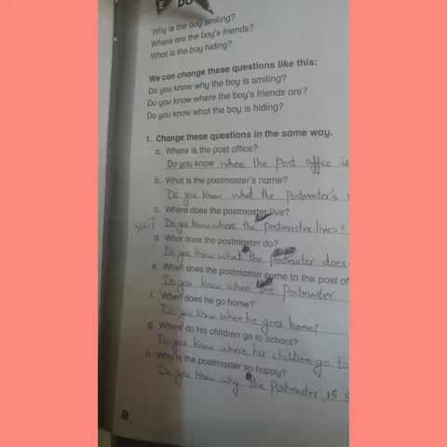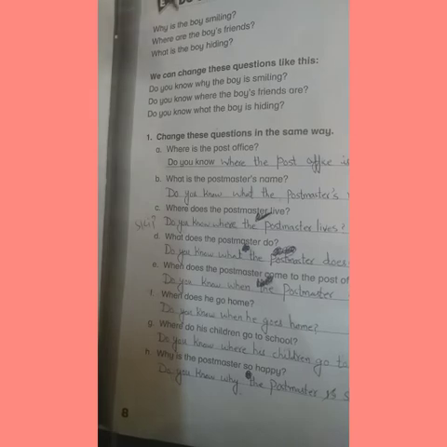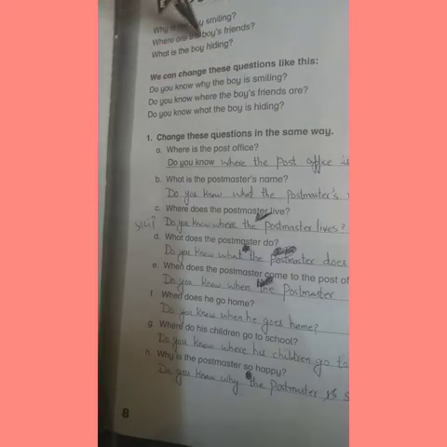Why is the boy smiling? This is a direct question. And in indirect they said, do you know why the boy is smiling? You see, in indirect questions, they are more formal and more polite. Again, where are the boy's friends? This is a direct question. And in indirect form, they said, do you know where the boy's friends are? What is the boy hiding? And in indirect, do you know what the boy is hiding?